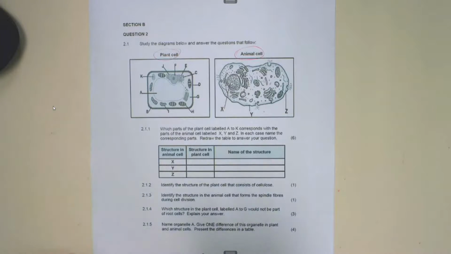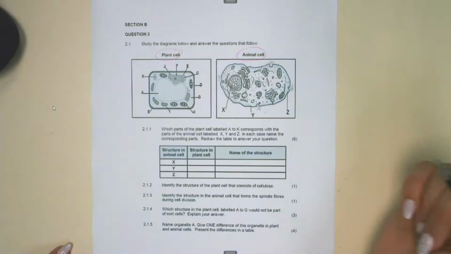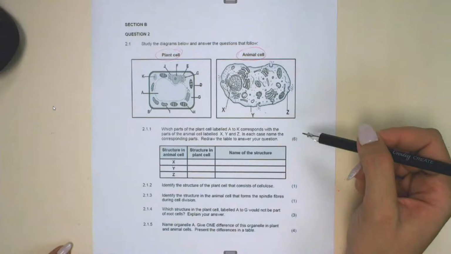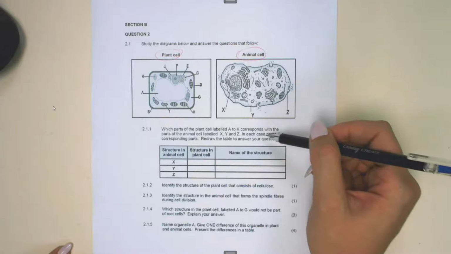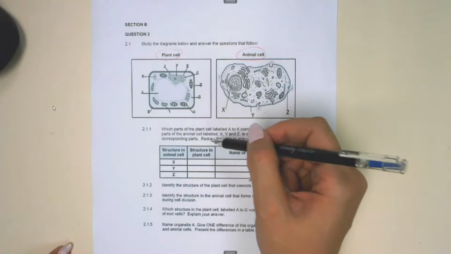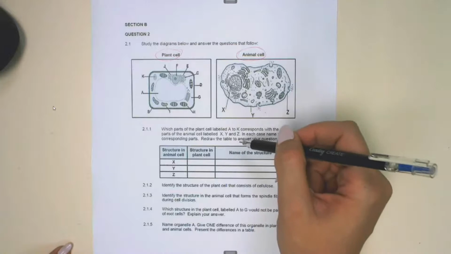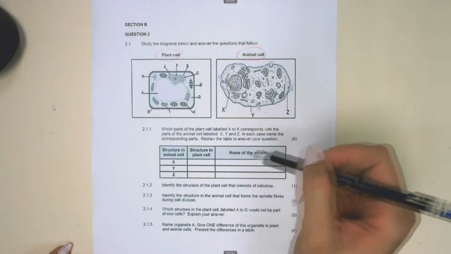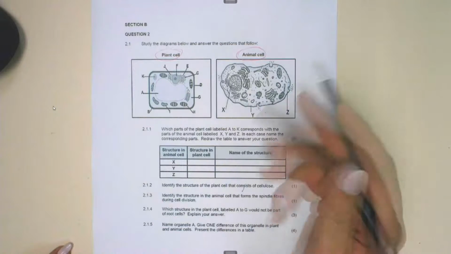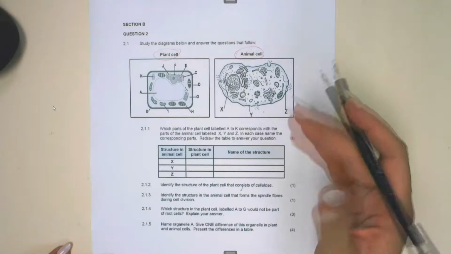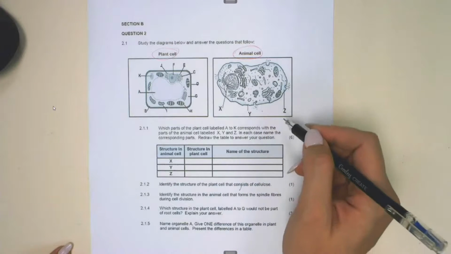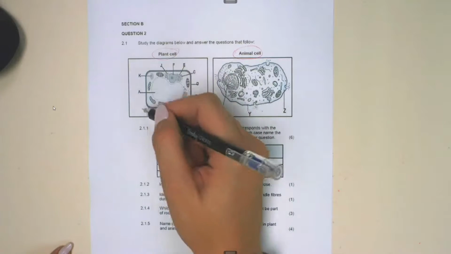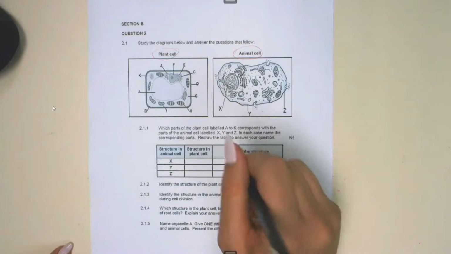The question here said, which parts of the plant cell labeled A to K correspond with the parts of the animal cell labeled X, Y, Z? In each case, name the corresponding part and redraw the table to answer the questions. Please, as soon as they ask you to redraw, draw the table, because that is how they wanted the question to be answered. So what they want is, for X, Y, and Z, with what does it correspond? And we have to name the structure.